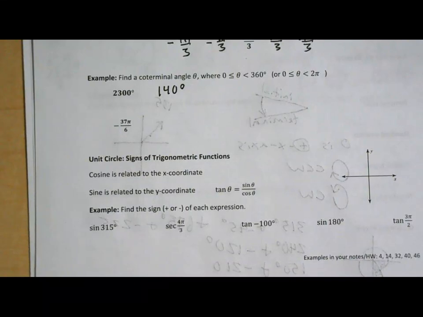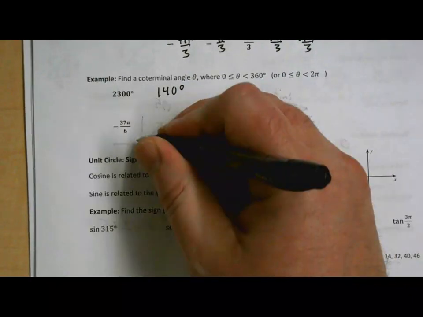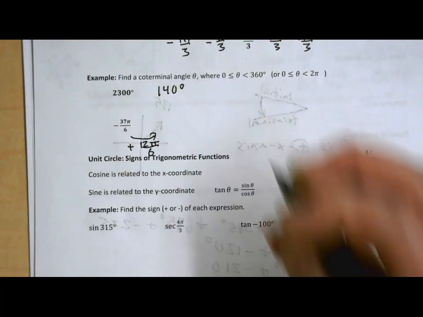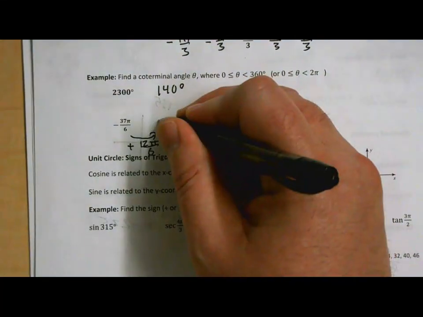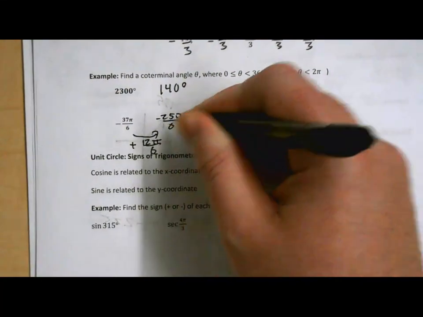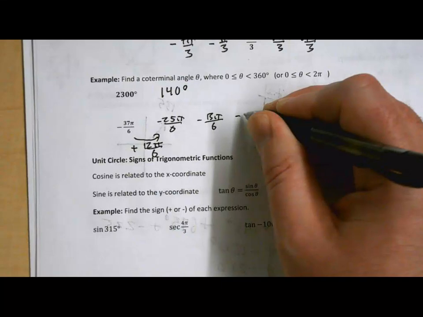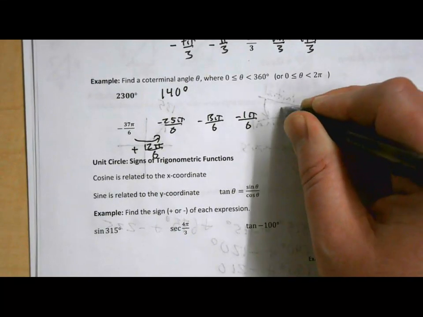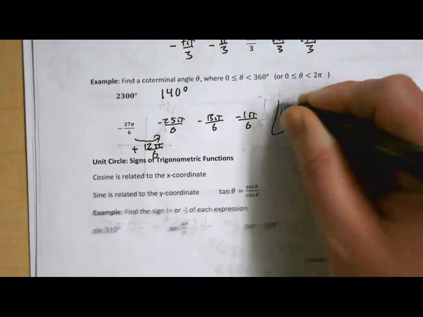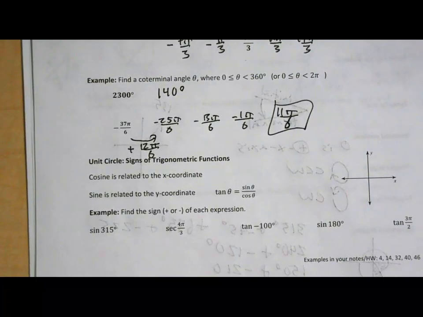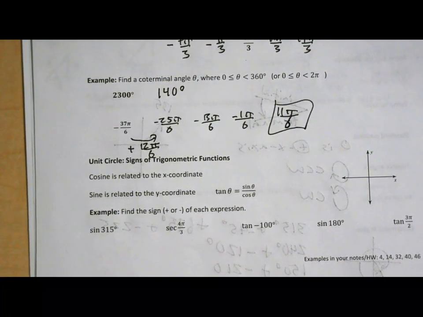Negative 37 over 6. I'm going to add some 2 pi's to that. Think of that as plus 12 pi over 6.